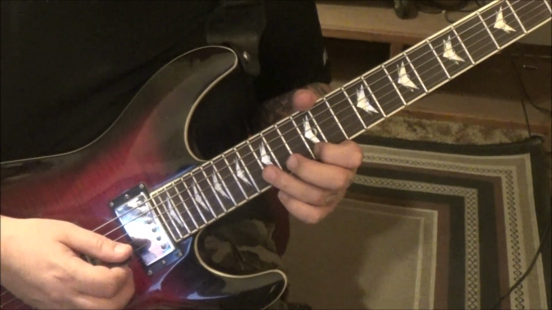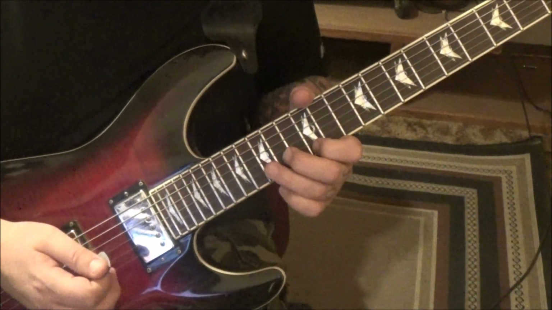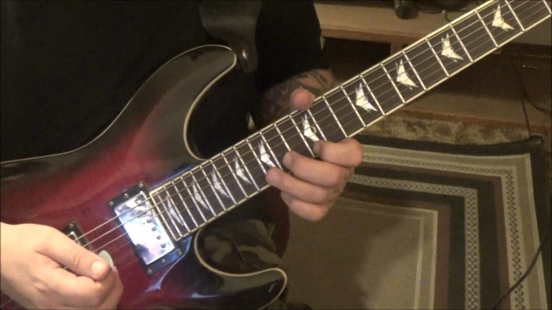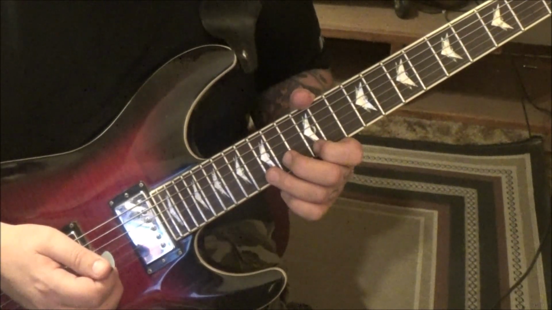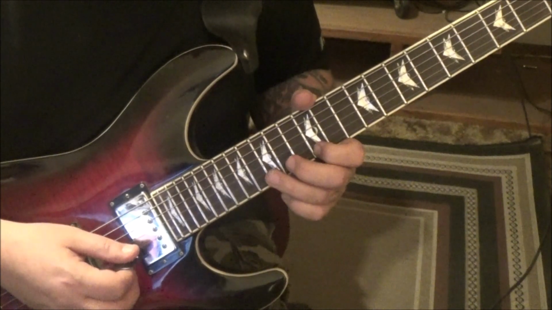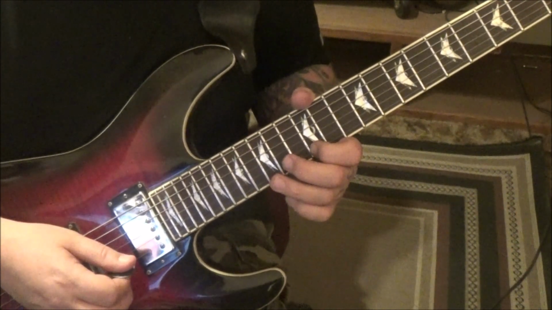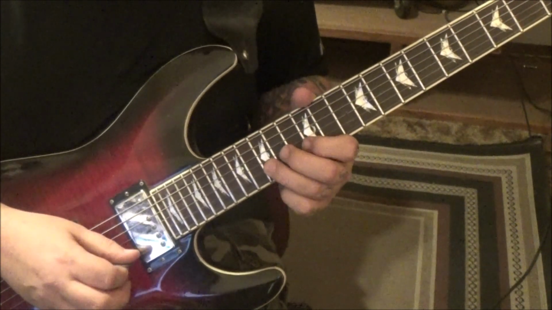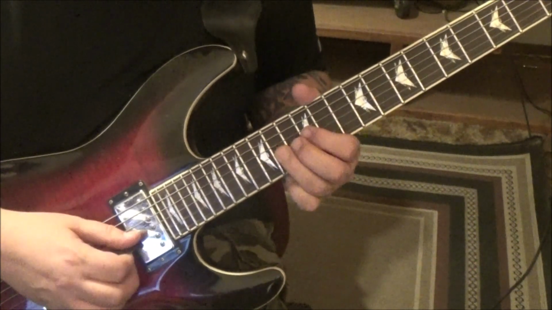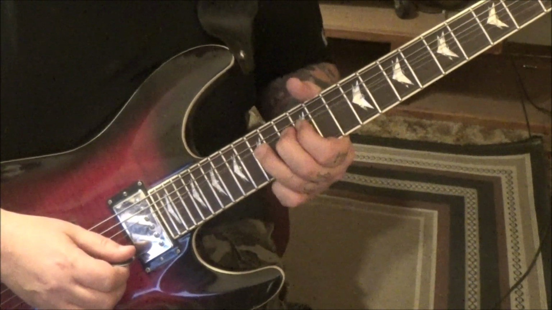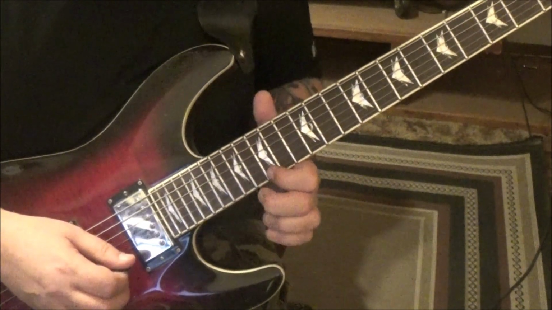Then go 15B, downstroke, 12E up. Hold on here, lost my spot. 15B, 12E, 15, 12B, 14G, 12B, 15B, then vibrato. So here that goes.